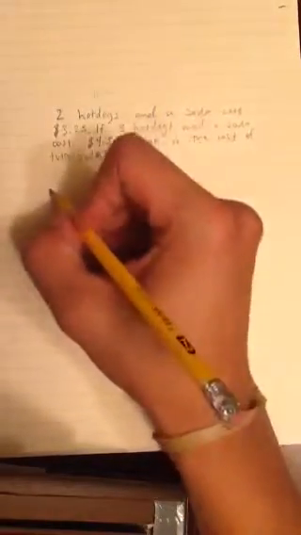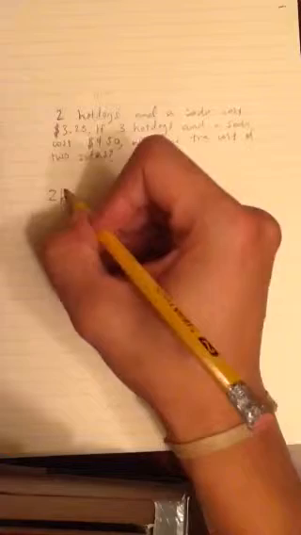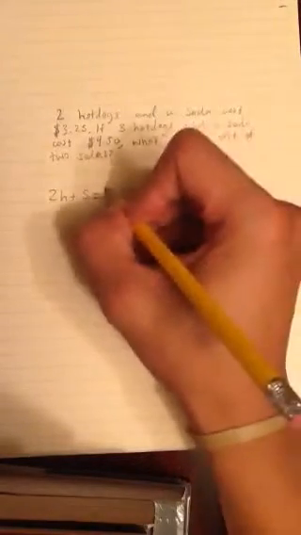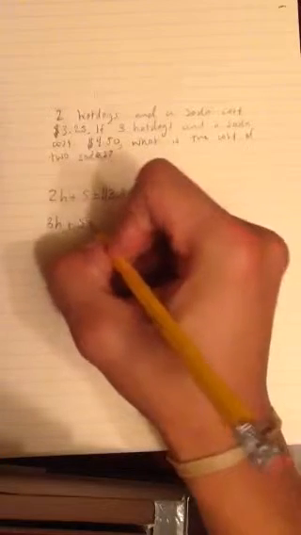So 2 hot dogs, H represents hot dogs, plus 1 soda equals $3.25. And 3 hot dogs and a soda cost $4.50.